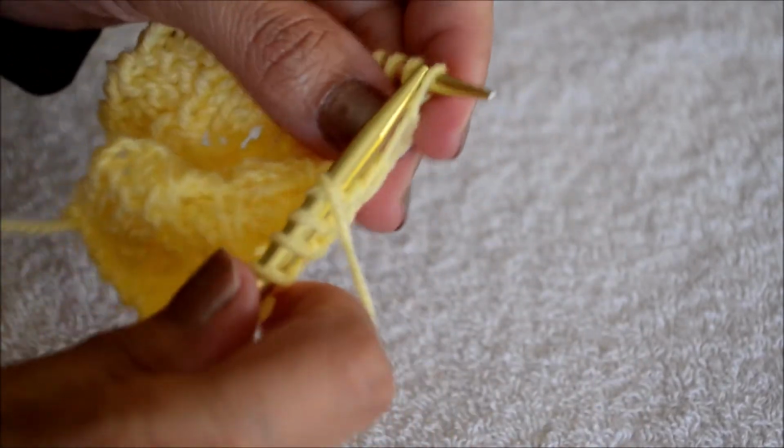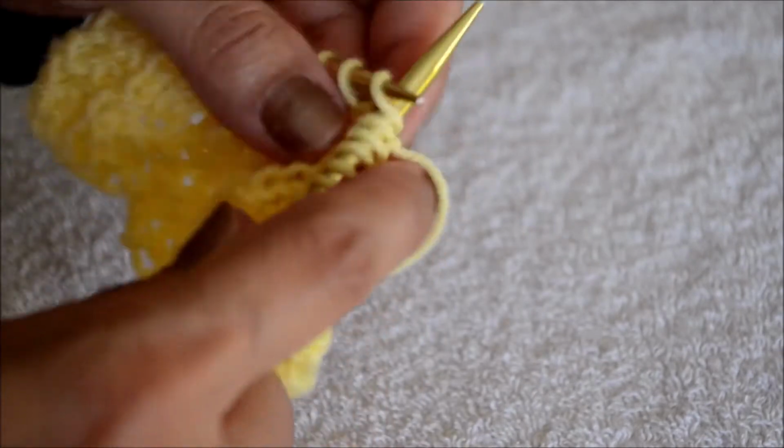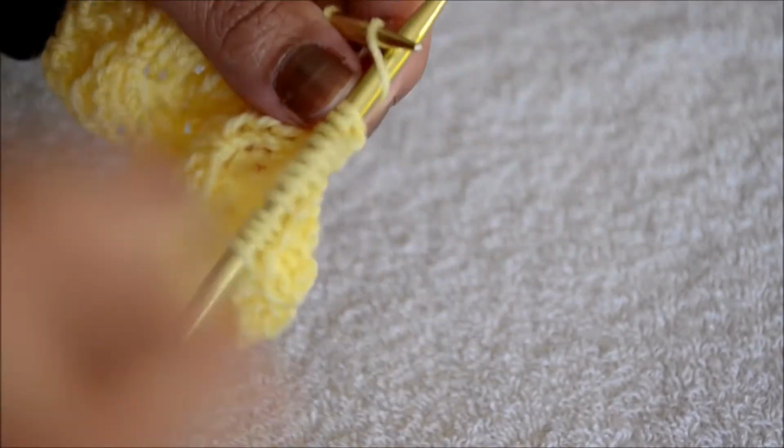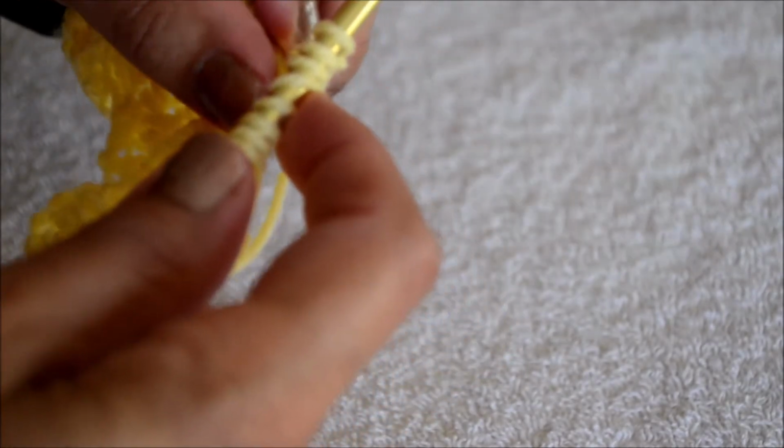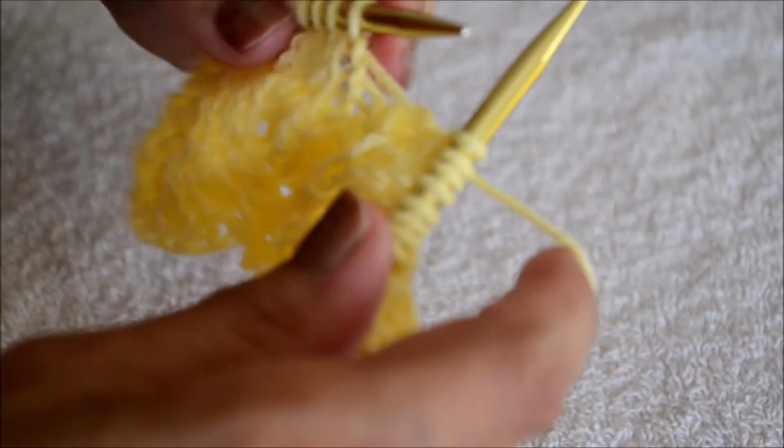Yarn over, knit 3, then take your yarn over and slip it over your 3 stitches, and then knit 5.